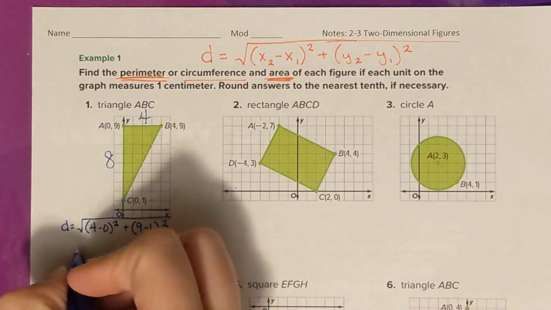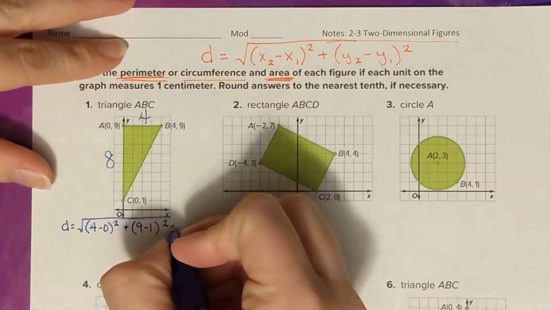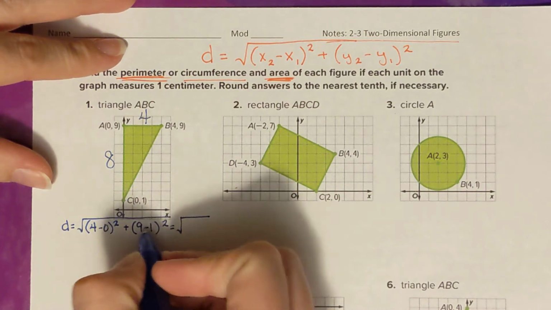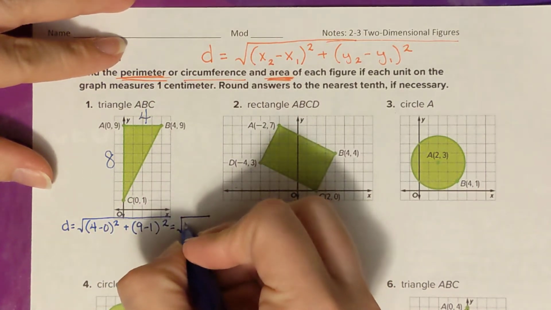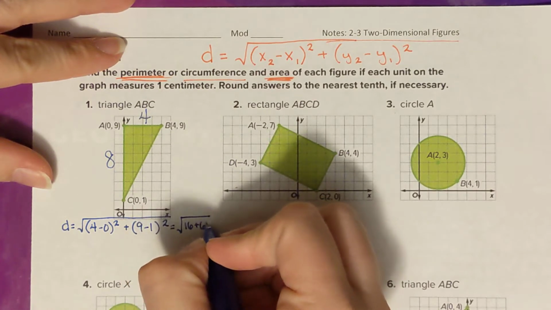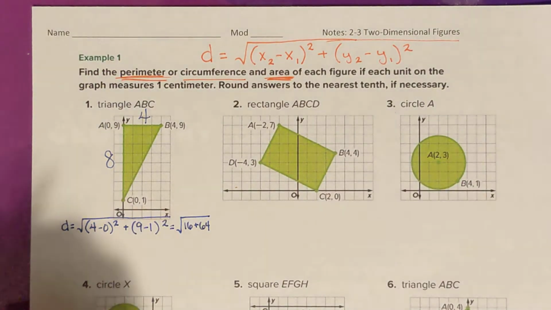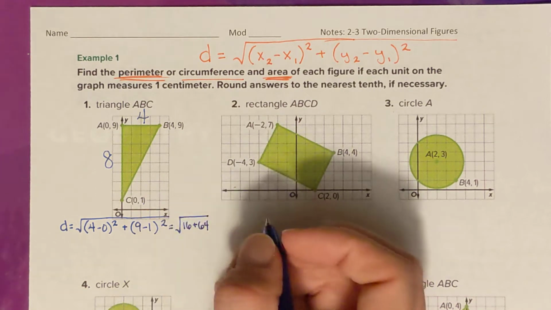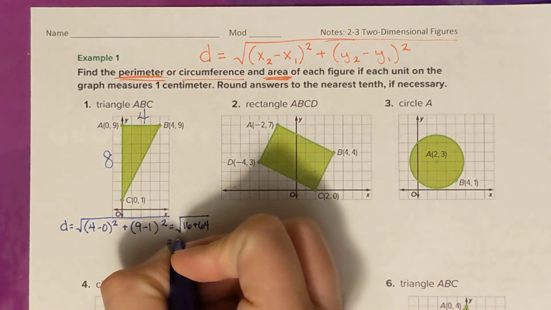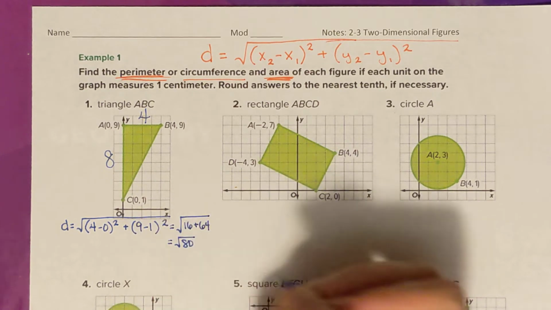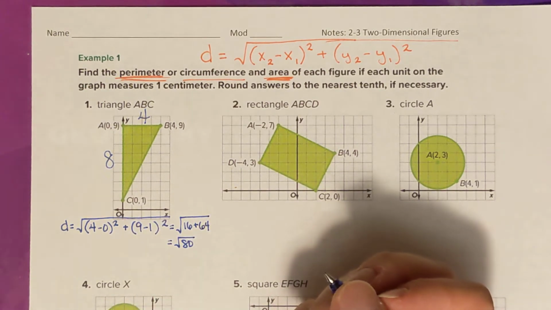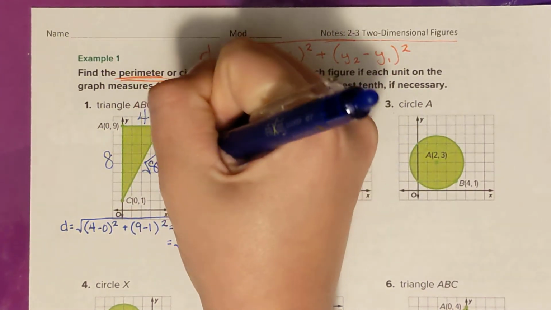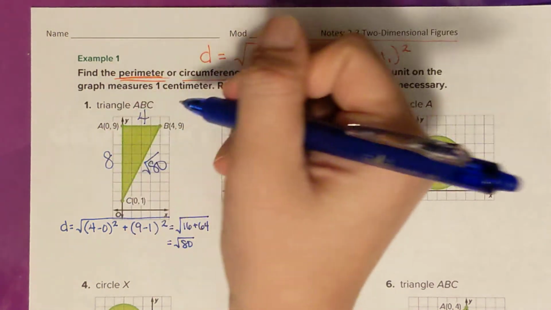4 squared is 16. So this is going to equal square root of, this is 16, and 9 minus 1 is 8. 8 squared is 64. So let's see, 16 plus 64. I'm going to calculator just because that's 80, right? So we got the square root of 80. Now, if you want to go ahead and make that the decimal, feel free, go ahead. I'm not going to stop you. It's going to make your life a little bit harder, which is why I'm not doing it. Okay? Square root of 80. That's our third side.